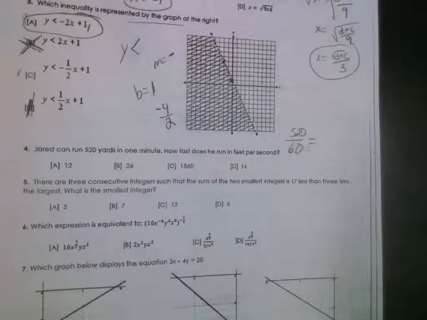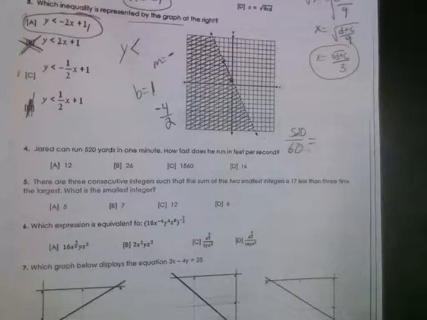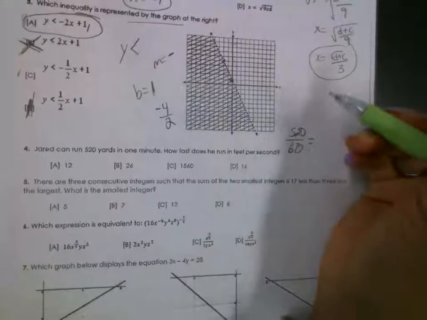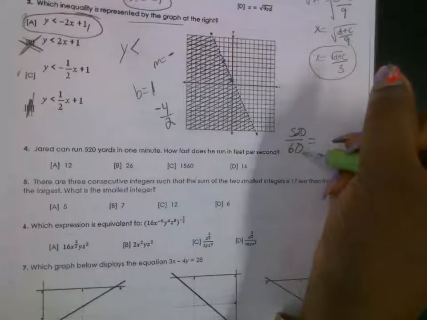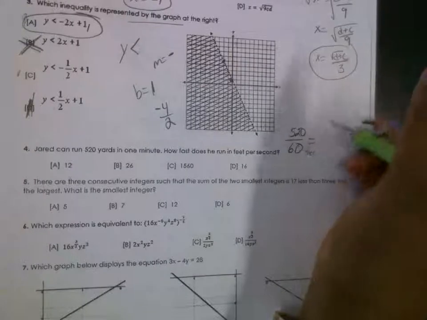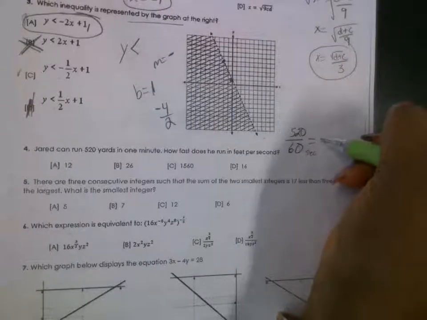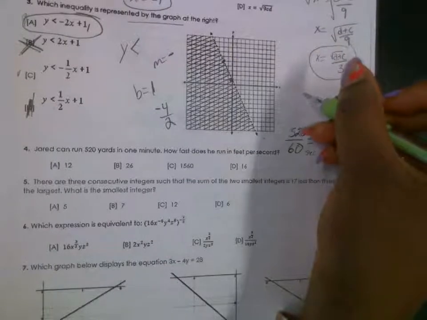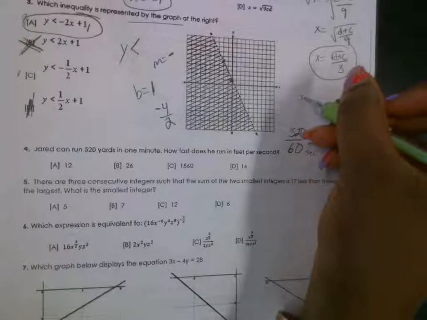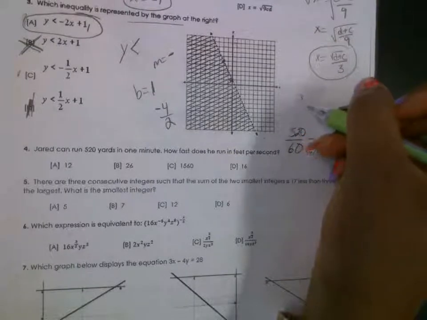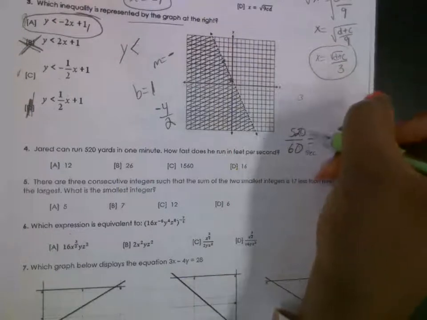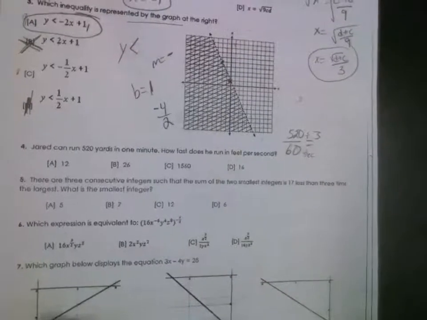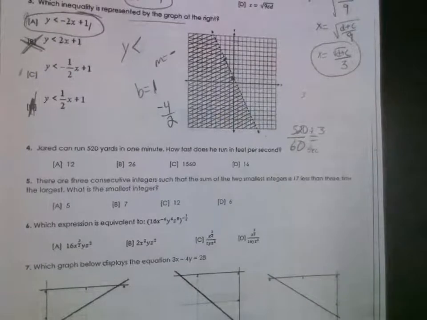Oh, yards. We have to convert feet to... okay, so I converted, it's 60 seconds in a minute. But we need feet, so we need to convert this to feet. There are 3 yards... yeah, 3 yards of, so we need to divide this by 3. Okay, so we got 520 divided by 3.